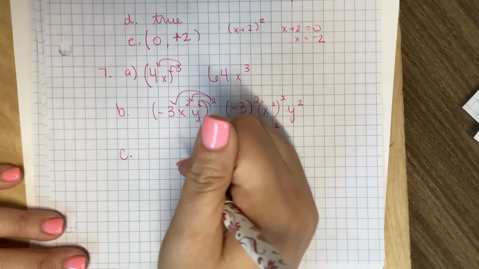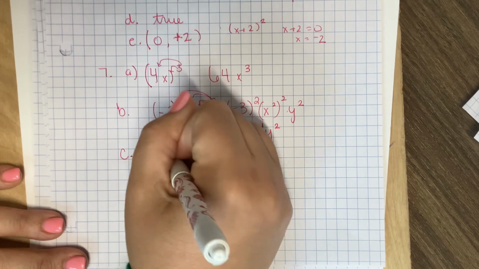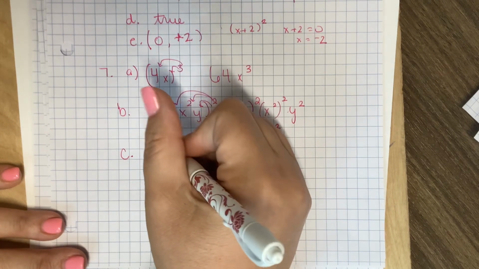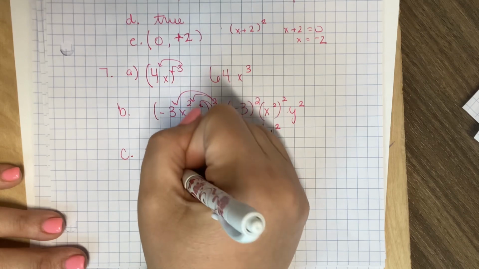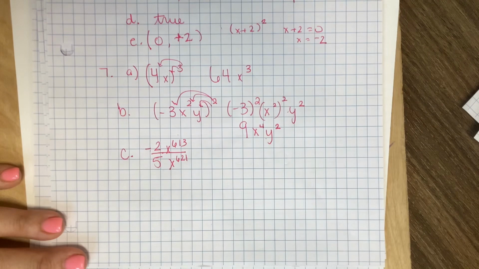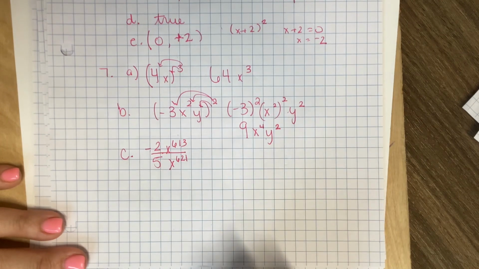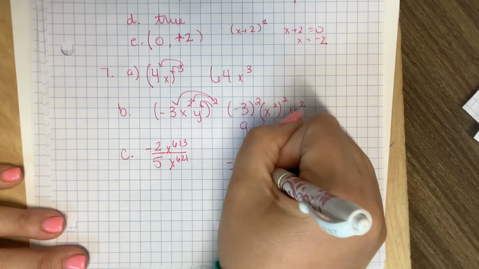See, don't let these scary numbers scare you. Negative 2 over 5. There is nothing that y'all can do with that. Leave it negative 2 over 5. Do not try to put a decimal in this. You subtract. You're going to subtract your exponents. So it's going to be negative 2 over 5, x to the 8th in the bottom.